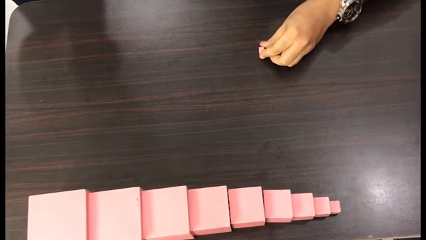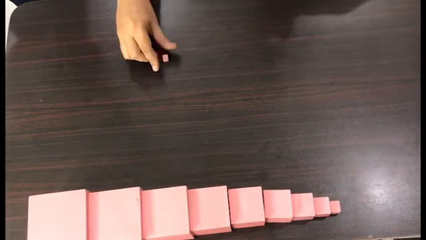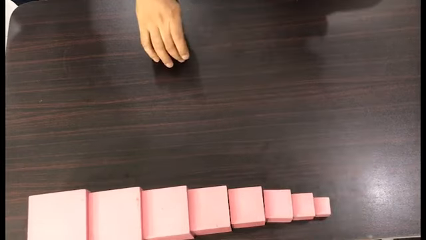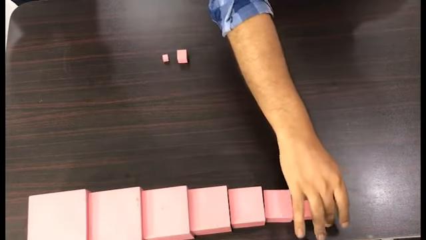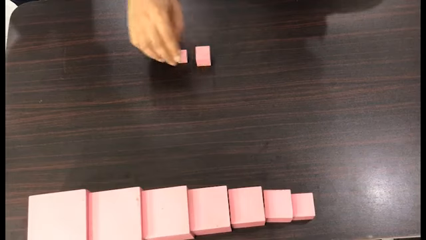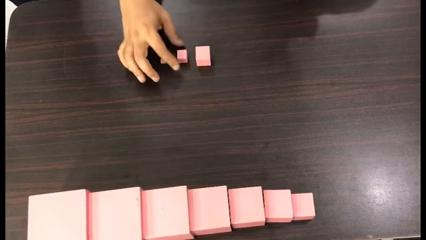So here again, I take 3 small consecutive cubes and I ask the child the same question. Are they big blocks from the pink tower or are they small blocks from the pink tower? And the child says they are the small ones.